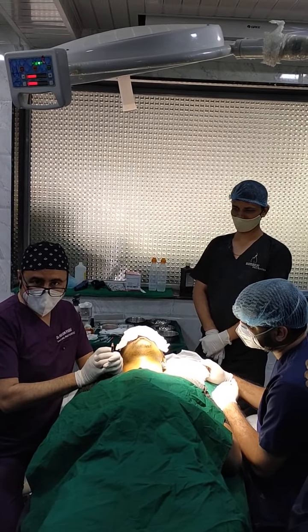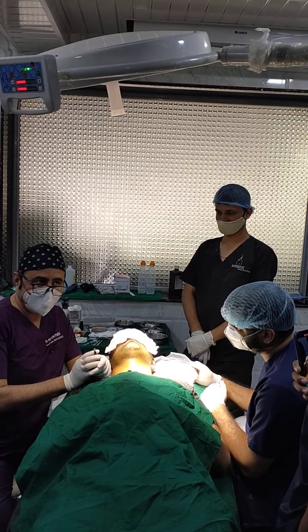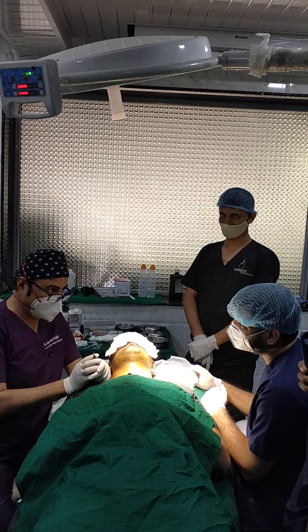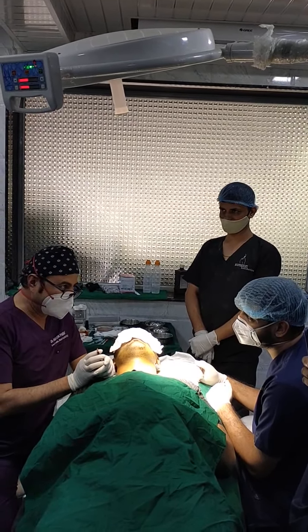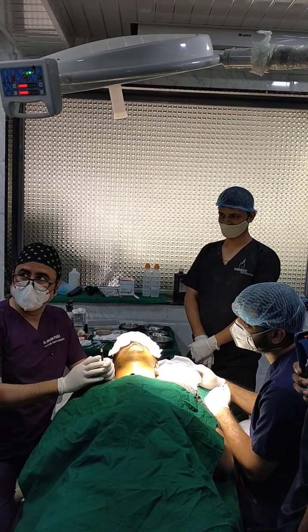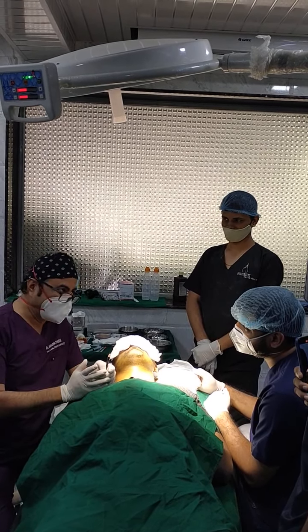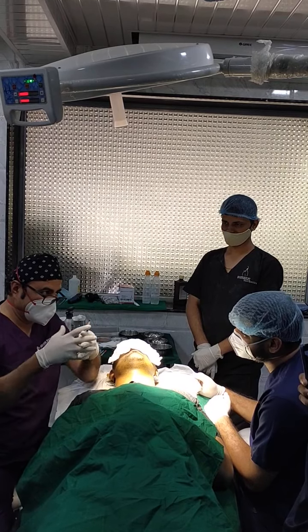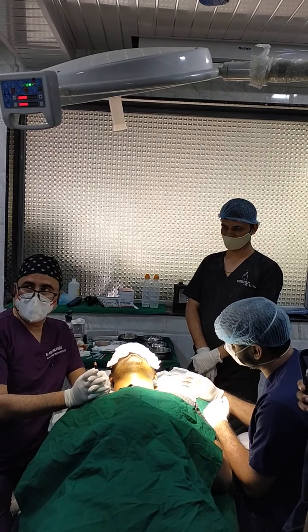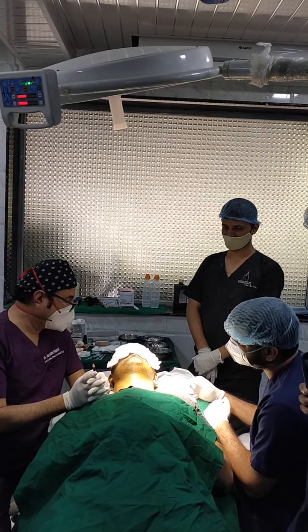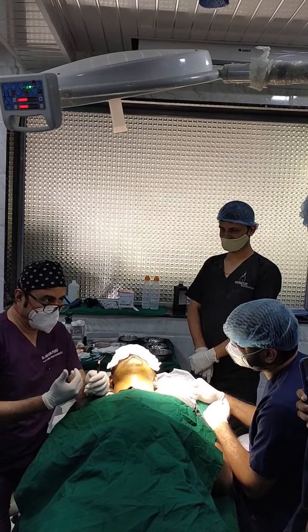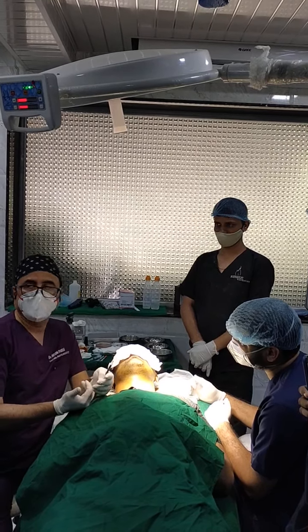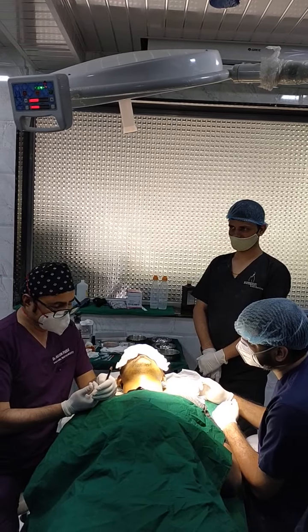And also today morning we have taken about, how many grafts have we taken from the back? 2,500 grafts. Grafts are follicular units, like they are in groups. So we have taken about 2,500 follicular units from the back part. Now we require more. So what is the other donor area? Beard. So today we will be doing the beard.